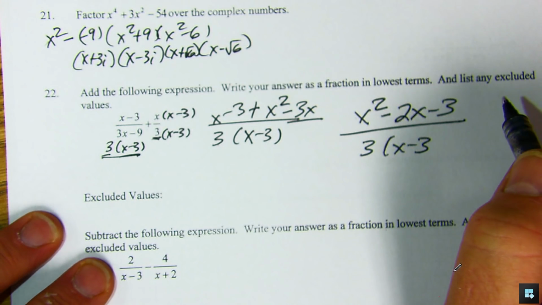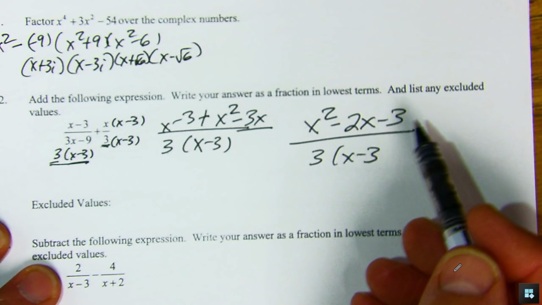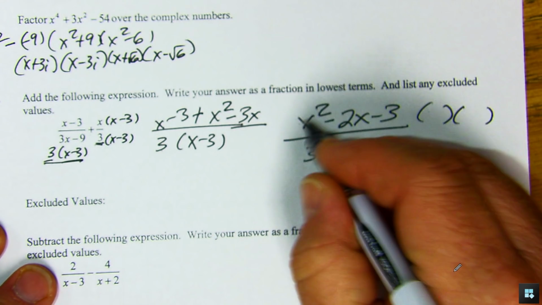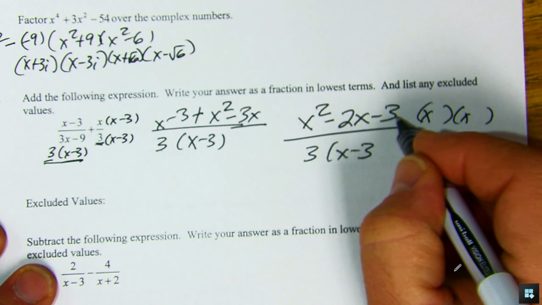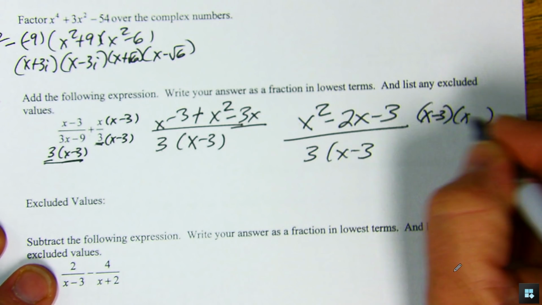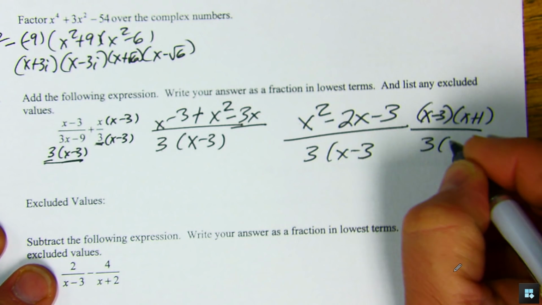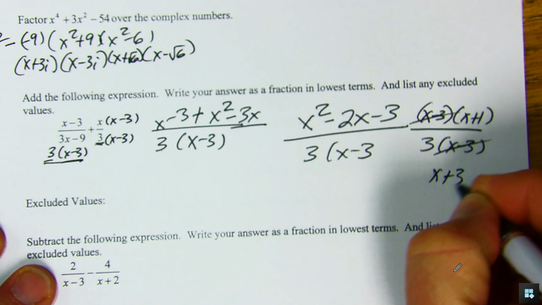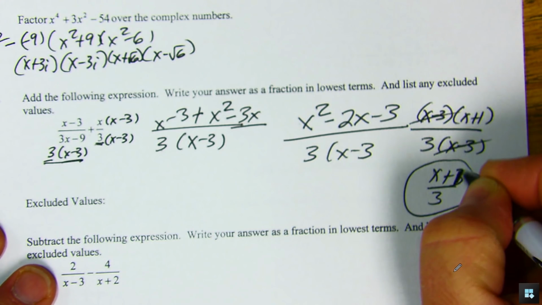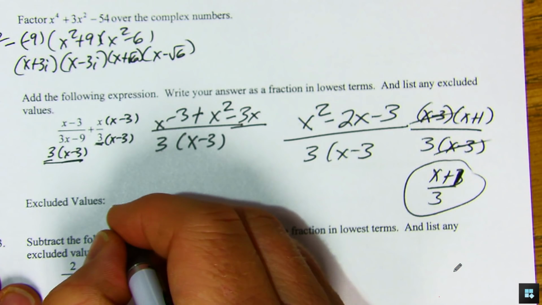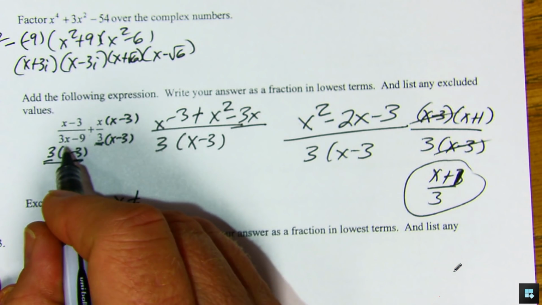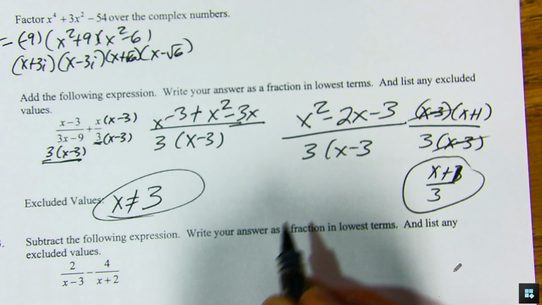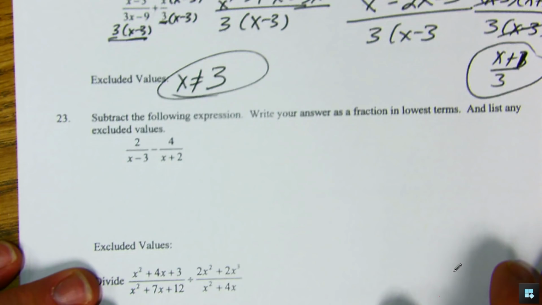Now, before you state you're done, you should check this guy right here. He might be able to factor. So, hippo butt, x squared is what times what factors negative 3? That's negative 2. Negative 3, positive 1 over 3 times x minus 3. Those two are exactly the same. So there it is: x plus 1 over 3. Excluded values. X cannot be 3. That's the only excluded value we got. X cannot be 3.